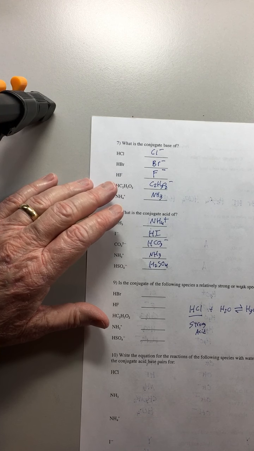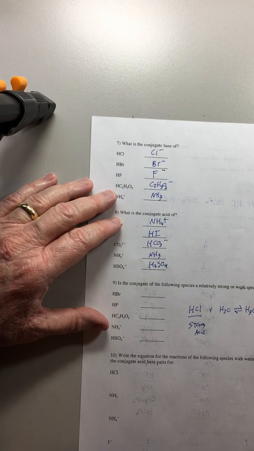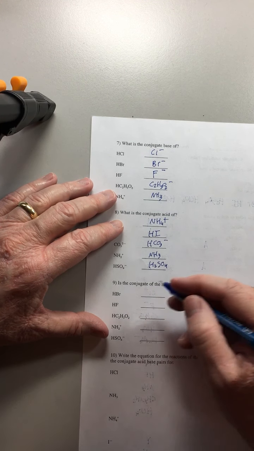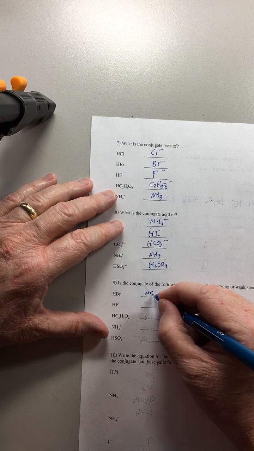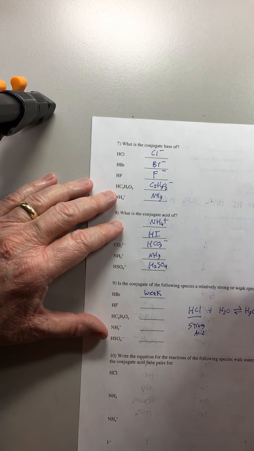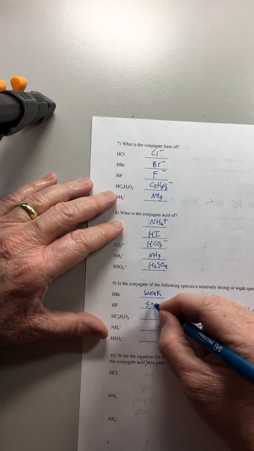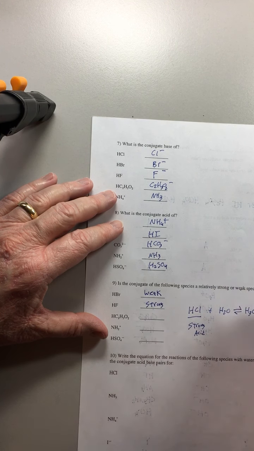Now, the point here is that if HCl is great at giving off hydrogens, even if Cl minus picked up a hydrogen, it would end up donating it. It would fall right off of it. So it's not a very good base because bases are what pick up hydrogens. Since HBr is a strong acid, its conjugate would be weak. Since HF is a weak acid, its conjugate would be strong.